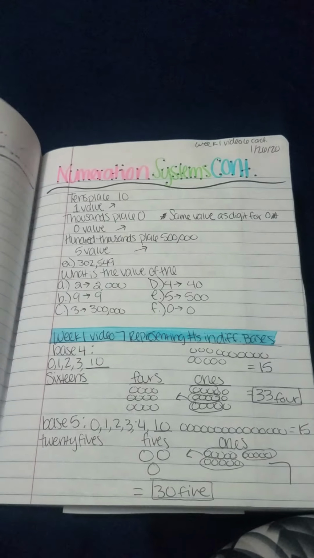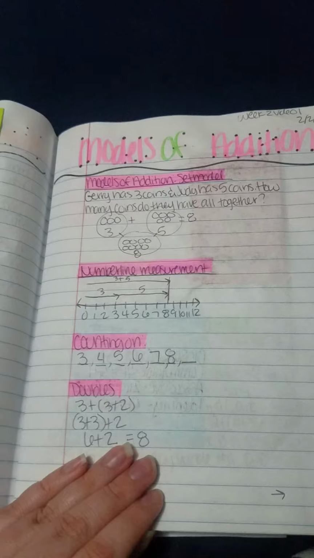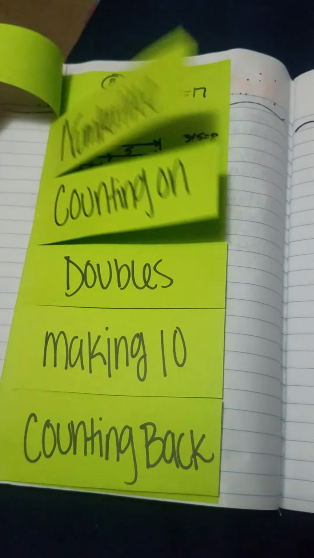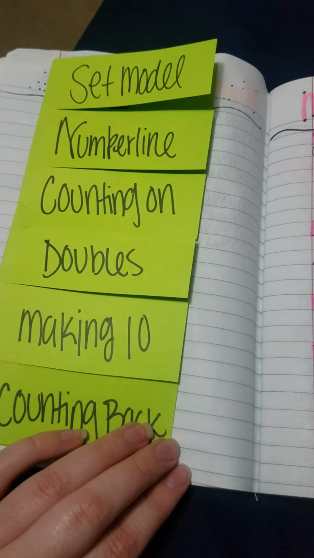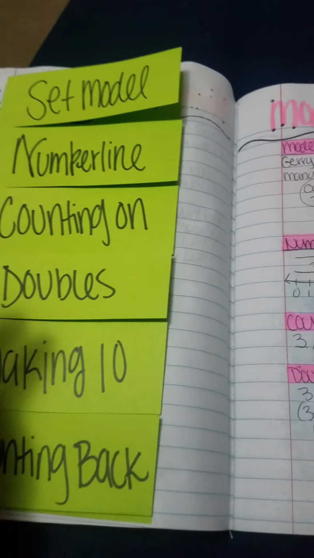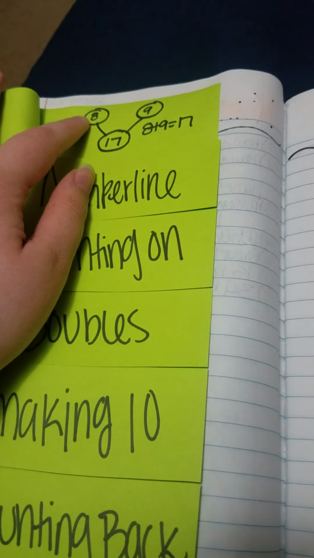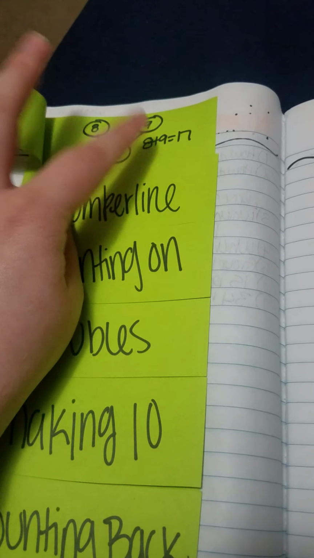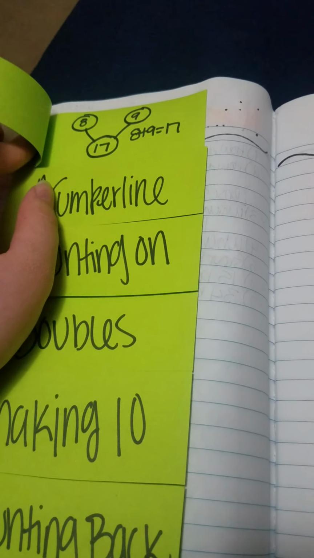Moving on to the next topic. Models of addition. These are each models of addition: set, number line, counting on, doubles, making 10, and counting back, with examples of each one. My personal favorite is the set model, where if you have 8 of something here and 9 of something here, they come together and make 17. And that's a good way for me to remember the set model because it's a great visual example.